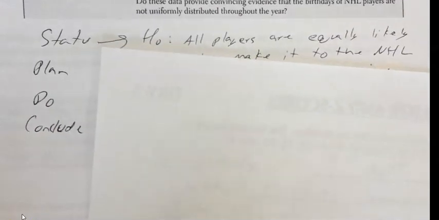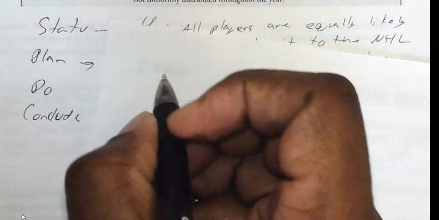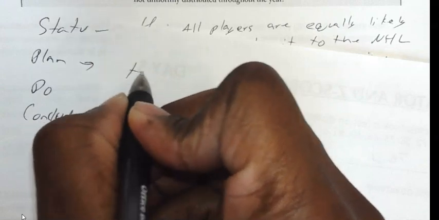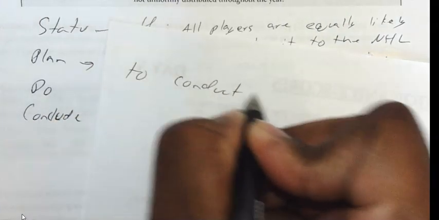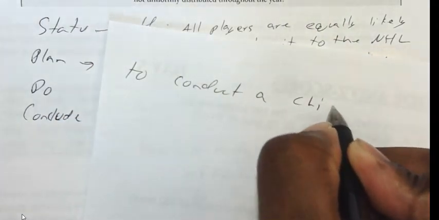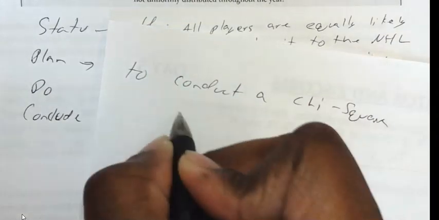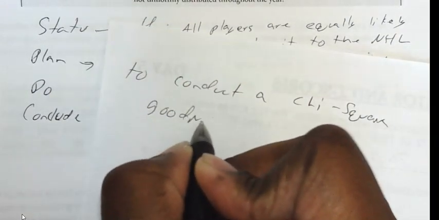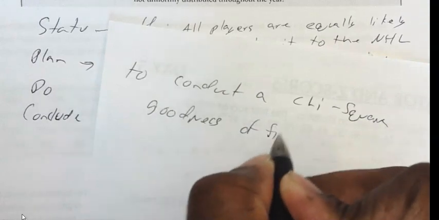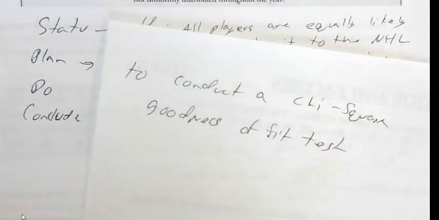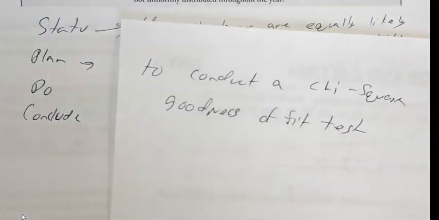Next thing I'm going to do is plan. My plan is to conduct a chi-square goodness of fit test. Then let's go to do.